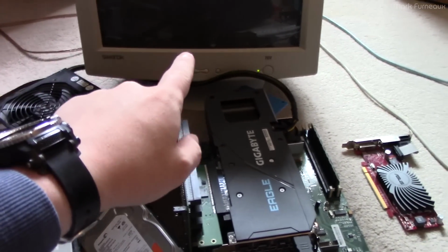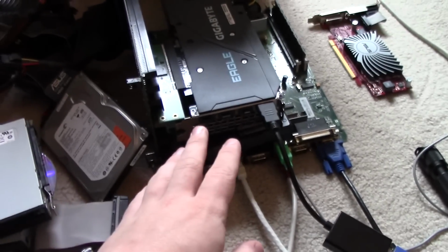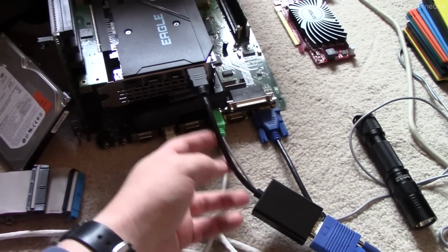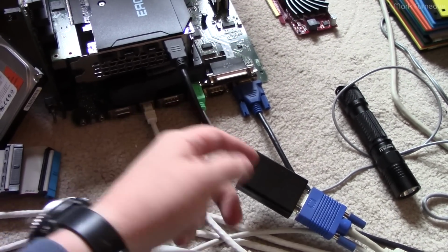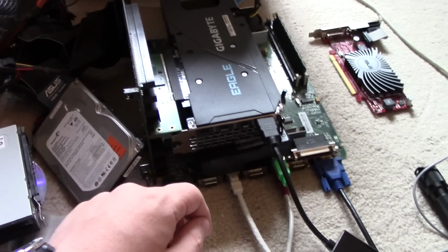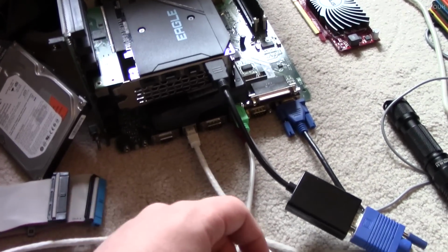I've got a CRT here for video output. And then I've just got keyboard and mouse and things like that. I'm using an HDMI to VGA adapter, just because, of course, there's no analog outputs anymore. And I thought the CRT would be nice. It's just kind of a nice vintage look.